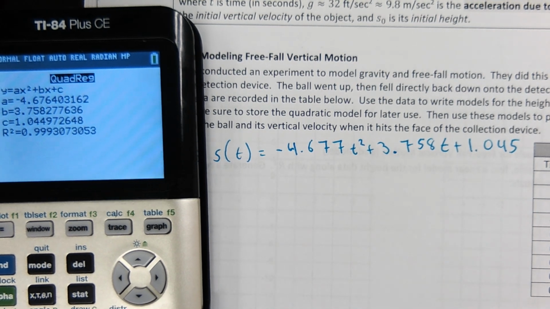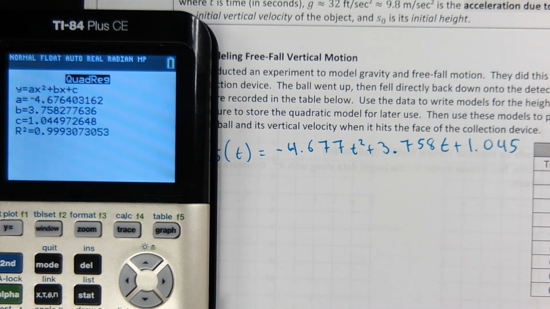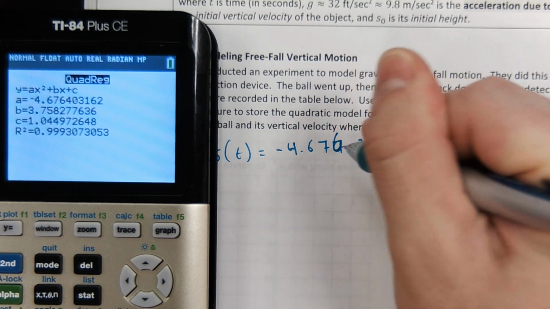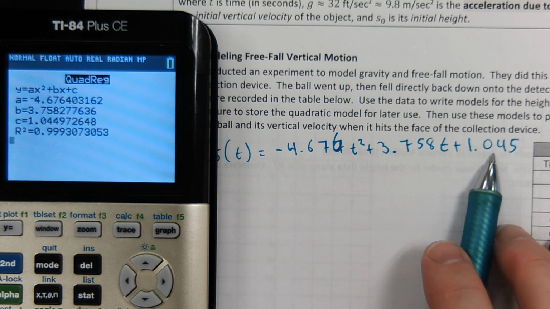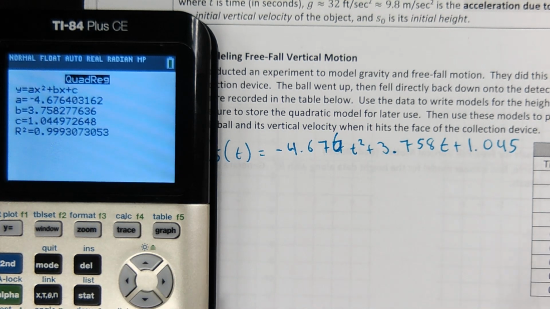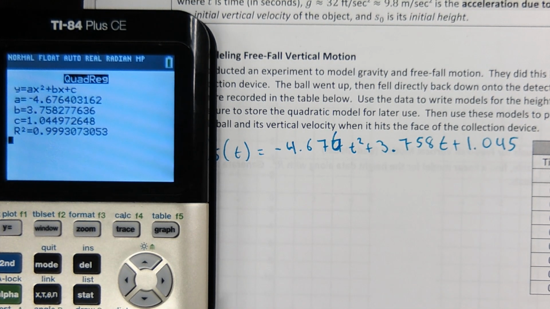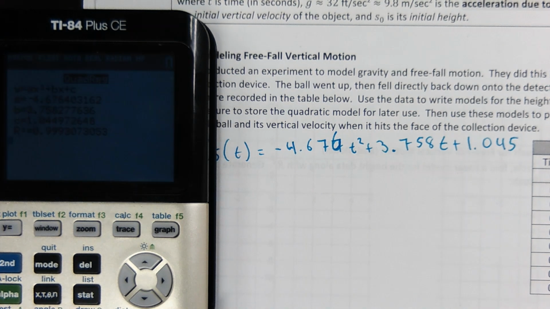We have a new regression here. So is it negative 4.676? There we go. 3.758. That's the same. 1.045. That's the same. Okay, so it threw this off by a thousandth. Yikes. Would it have been wrong on the AP exam? I don't know. So is that supposed to be a 6 or 7? It should have been a 6. I have a 6. Okay, I didn't. I had a 7. Okay, anyway. All right. Pause.